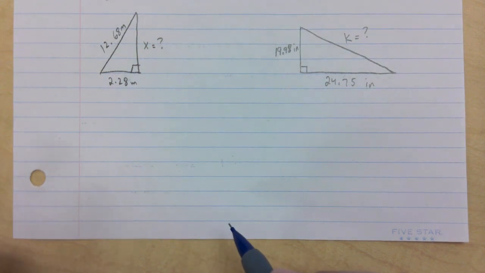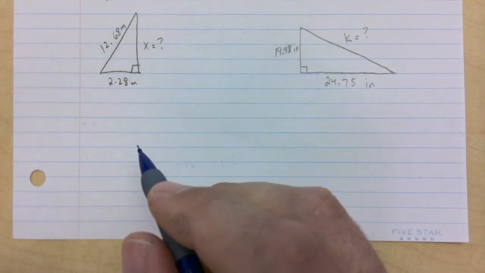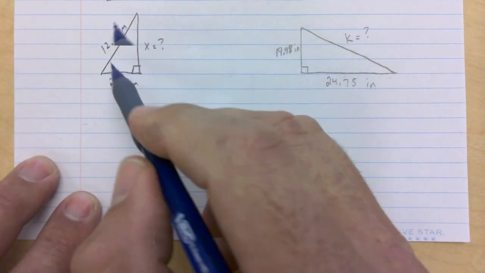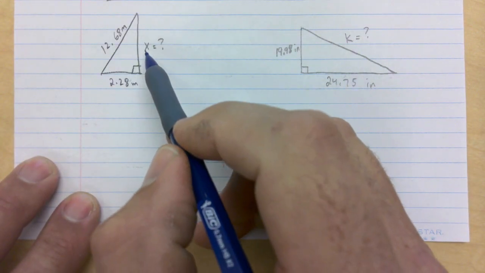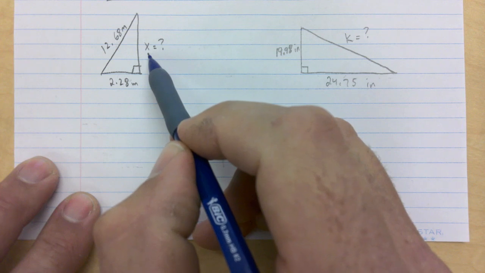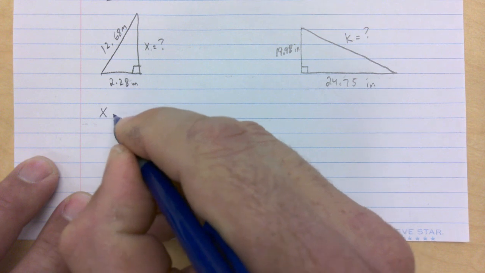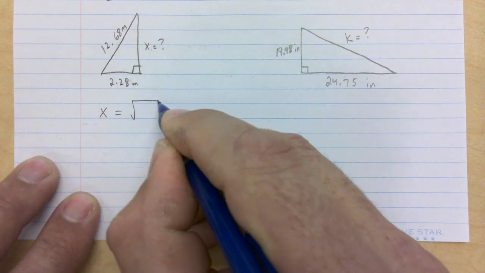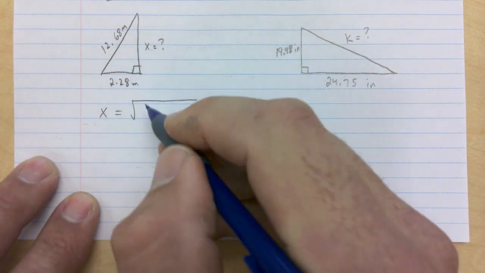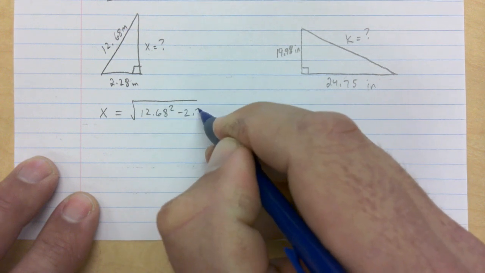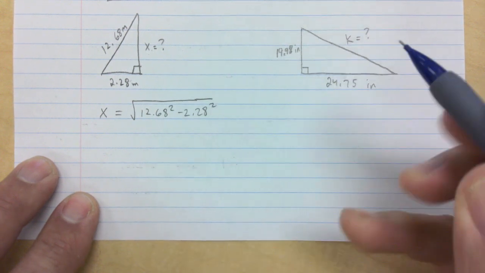All right. I think that'll be it for today, guys. So what case is this? This would be missing one of the legs. So this one, you'd have to set it up like this. X is equal to the square root of: you grab the longest side, the hypotenuse, square it, and subtract the shorter one from it, squared.